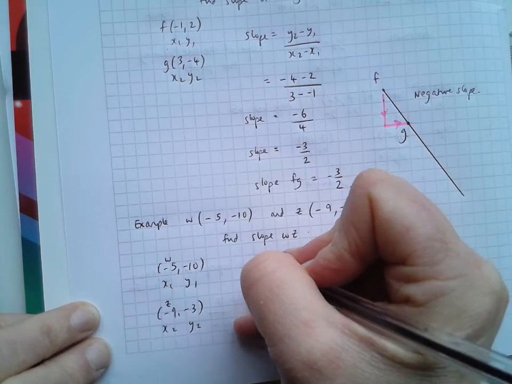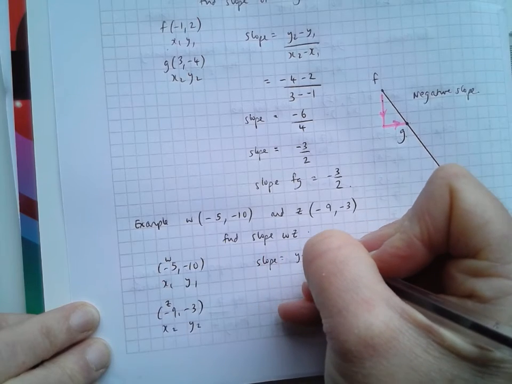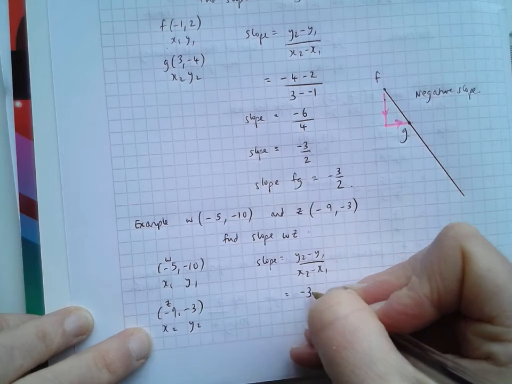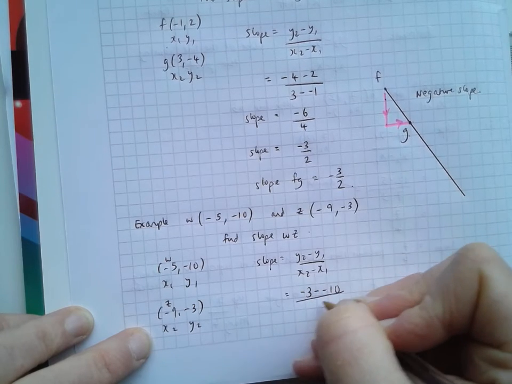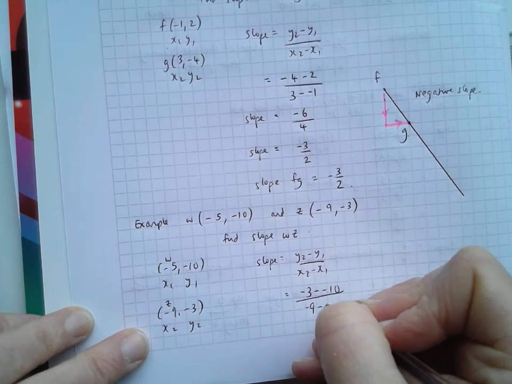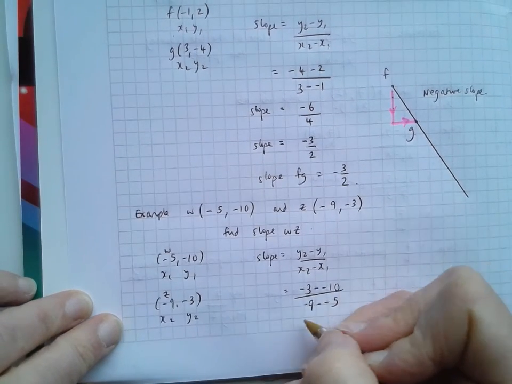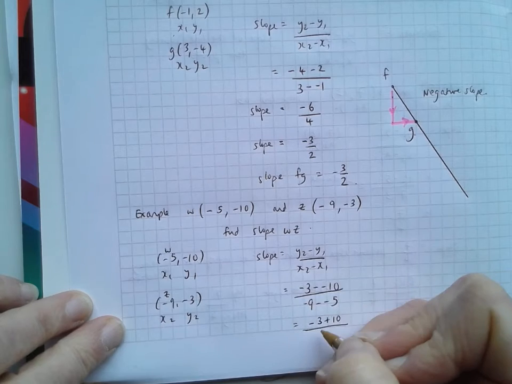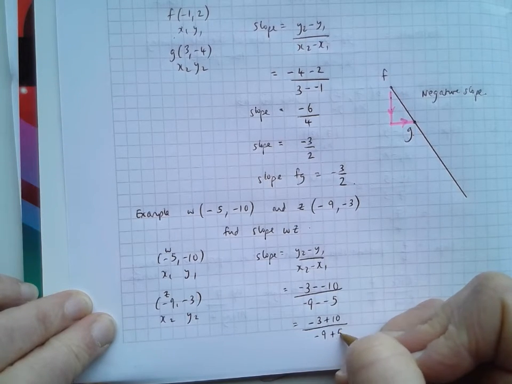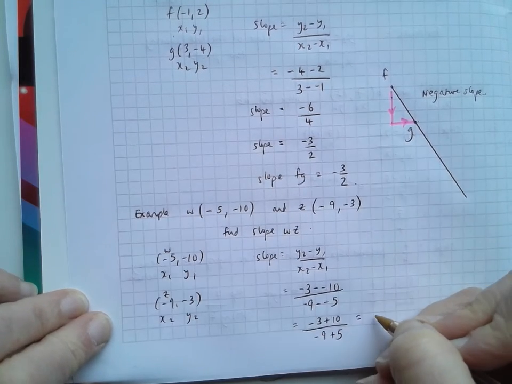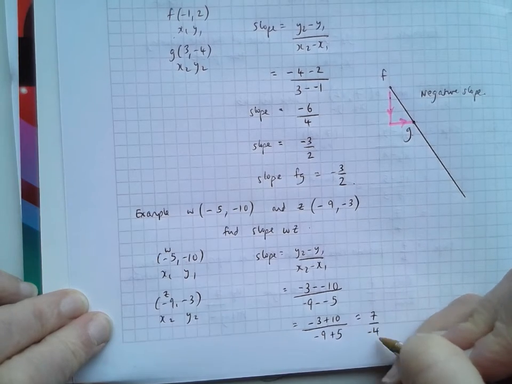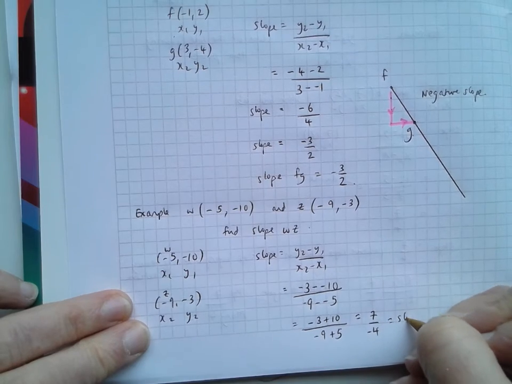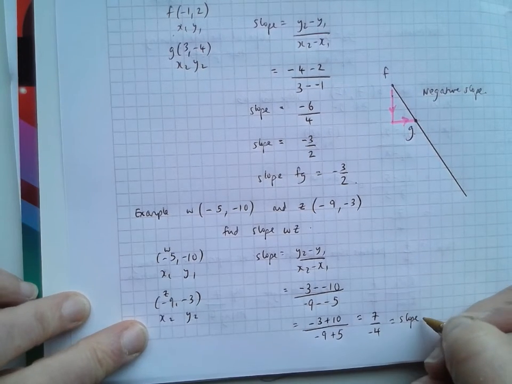So the slope is going to be y2 minus y1 over x2 minus x1, which equals minus 3 minus minus 10 over minus 9 minus minus 5. So minus 3 minus minus 10 is minus 3 plus 10. Minus 9 minus minus 5 is minus 9 plus 5. So that's going to equal 7 over minus 4. So it's got a slope of 7 over minus 4. And that's the slope of WZ.